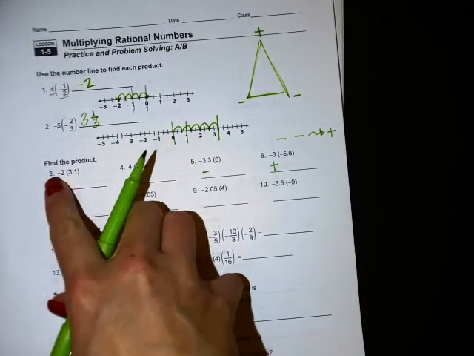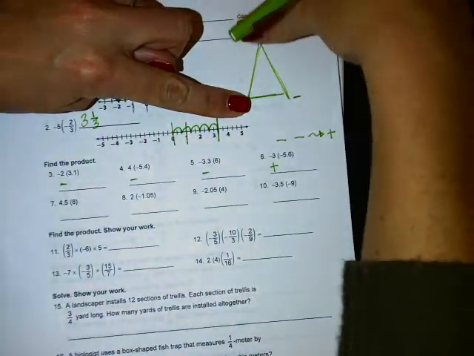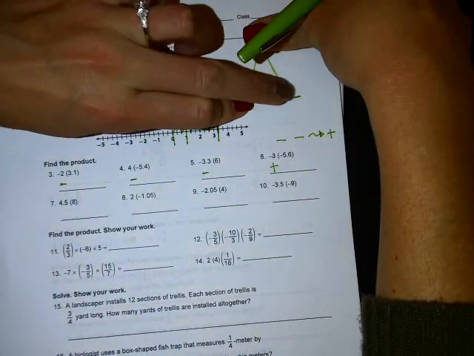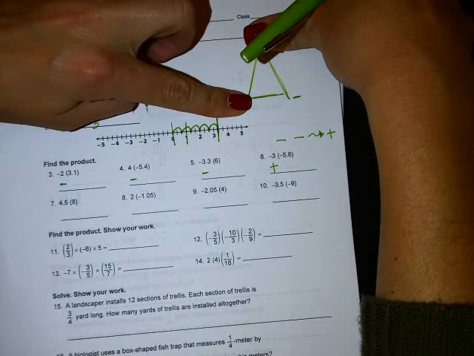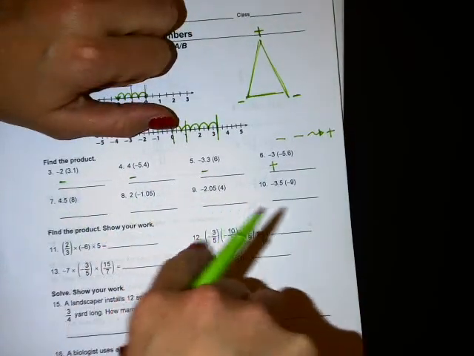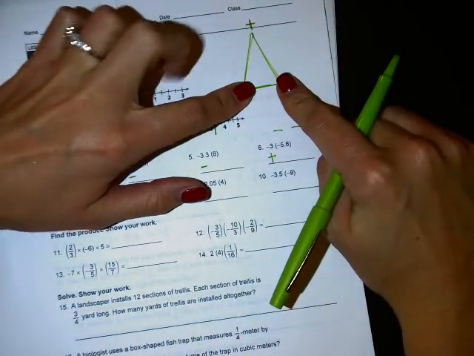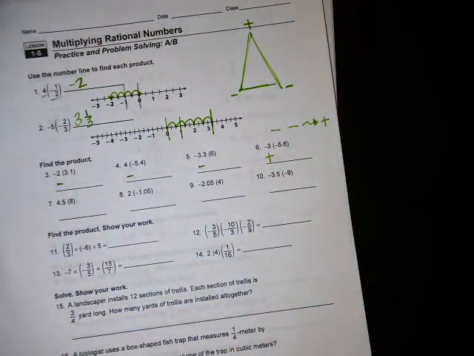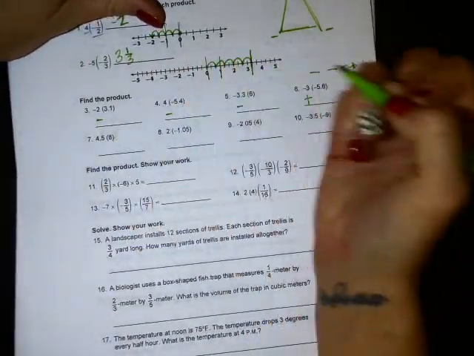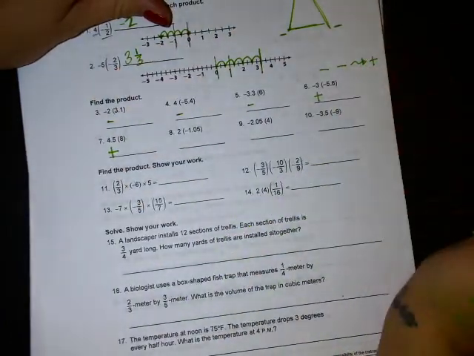So like here, a negative 2, so cover up a negative, and a positive 3.1, cover up the positive. The symbol that's left is the sign of my answer. So there's a negative sign left, negative. Here, I'm multiplying a negative and a negative, so I have a plus sign left, meaning my answer is going to be positive. Okay? That's 2 positives right there, so obviously that's going to be positive. And you can finish those.